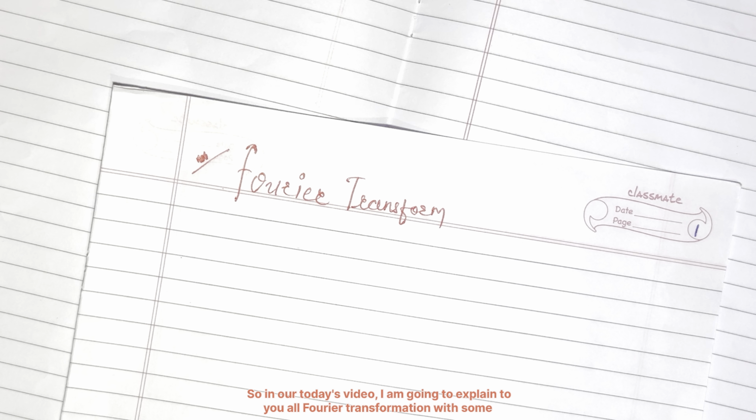In today's video, I'm going to explain Fourier transformation with some examples plus some formulas. For finding the Fourier transformation, we need some important formulas. They have their derivations also, so the proof is there, but we are not going for the proof, as the formulas are important here for solving the questions.